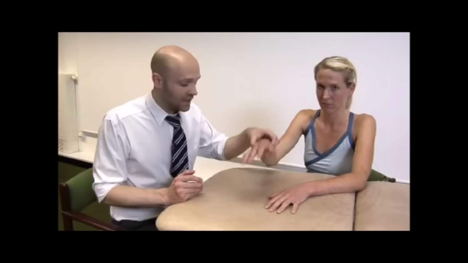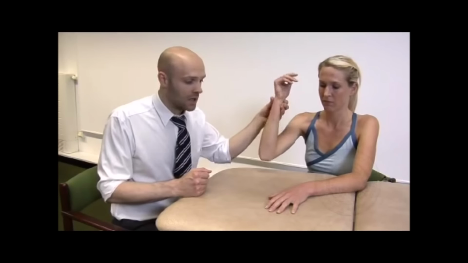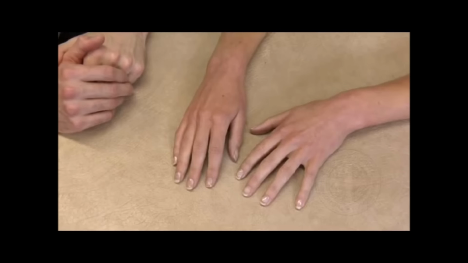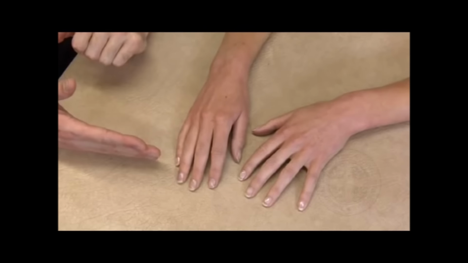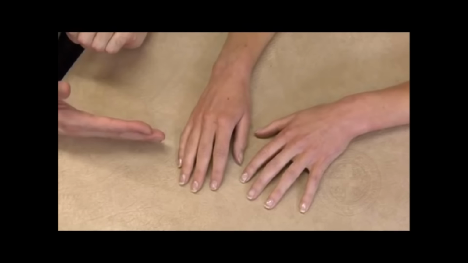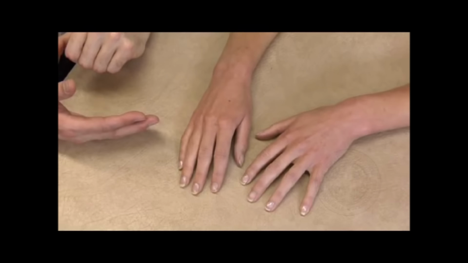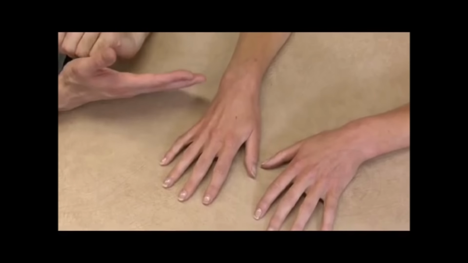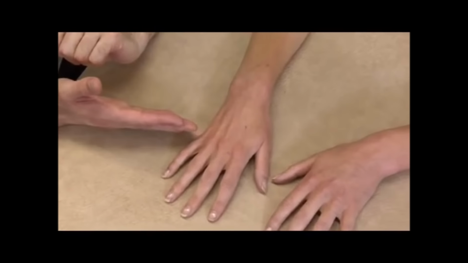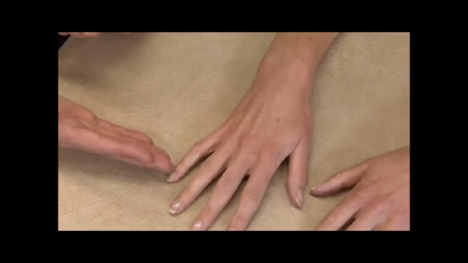I look for any signs of psoriasis or rheumatoid nodules. I would then move on to the hands. I would begin by assessing from proximal to distal, looking at the dorsal aspect and then moving on to the volar aspect of the hand. Look for any deformity at the wrist, the metacarpophalangeal joints, the proximal interphalangeal joints and the distal interphalangeal joints.